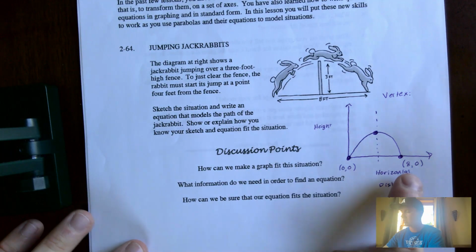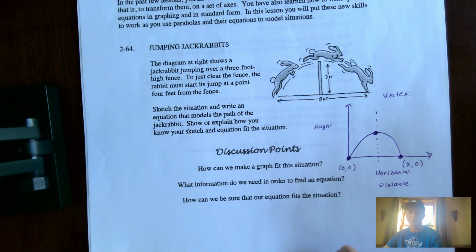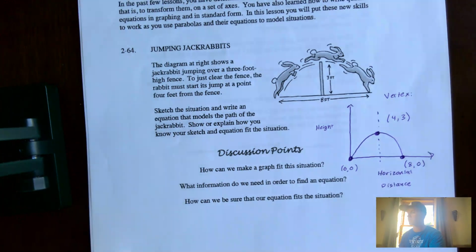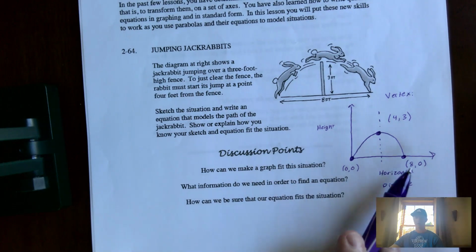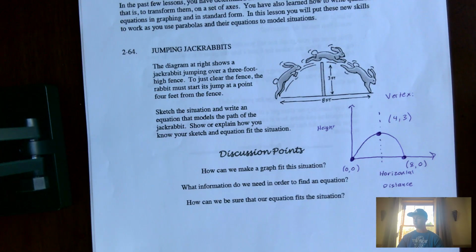Halfway in between the values of 0 and 8, I add those values up. 8 plus 0 gives me 8, divided by 2 gives me the value of 4, because in this case I have the intercepts. In other words, these are the x-intercepts. This is our vertex. Now we're going to use this to write the situation in terms of the problem.